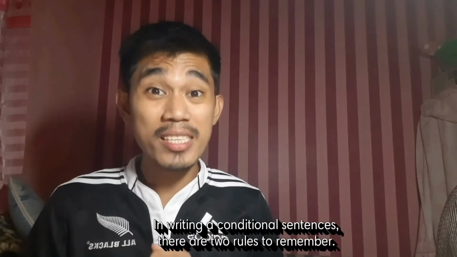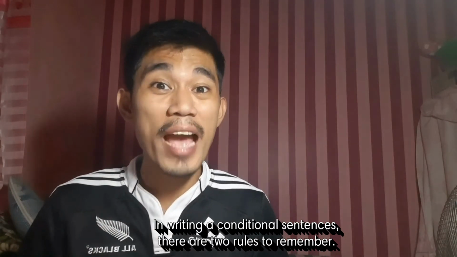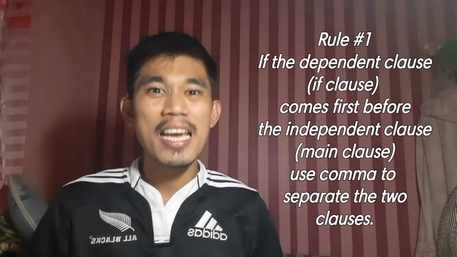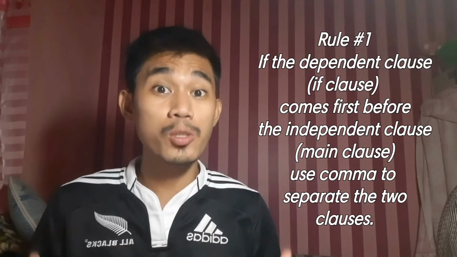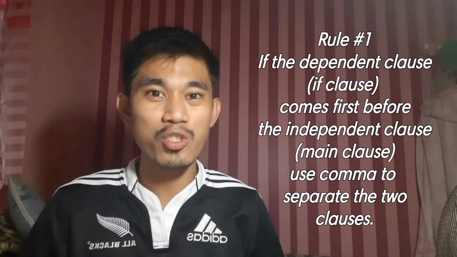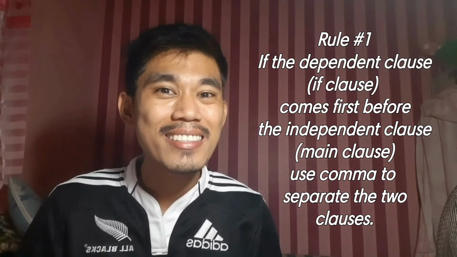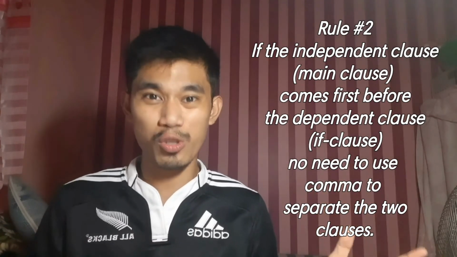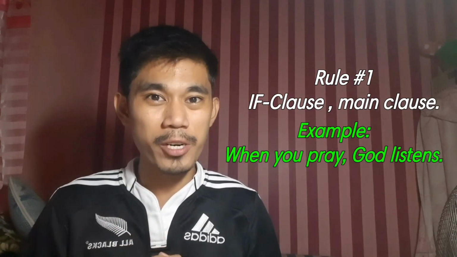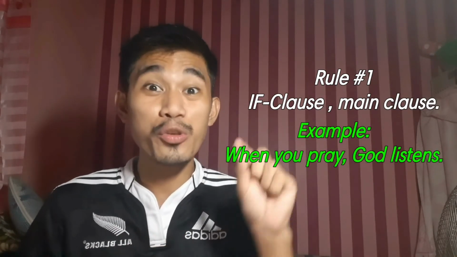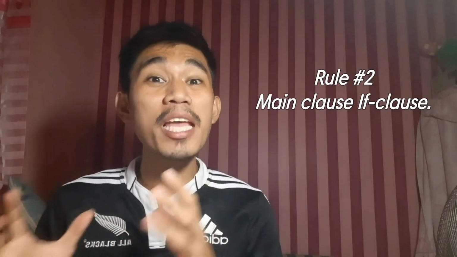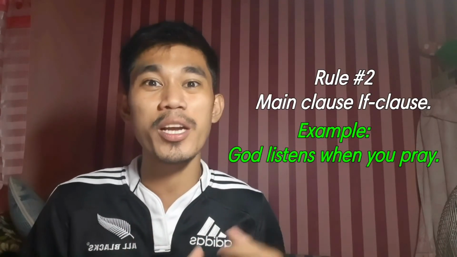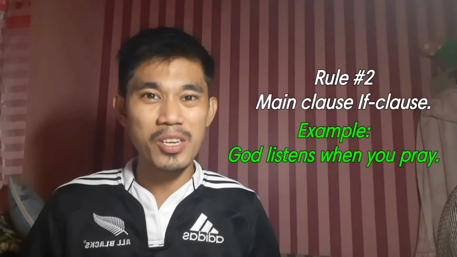In writing conditional sentences, there are two rules that you have to remember. First, if the dependent clause comes first before the independent clause, you have to use comma. But if your independent clause comes first before your dependent clause, no need to use comma. Meaning to say, if the if clause comes first before your main clause, use comma. But if your main clause comes first before your if clause, no need to use a comma.